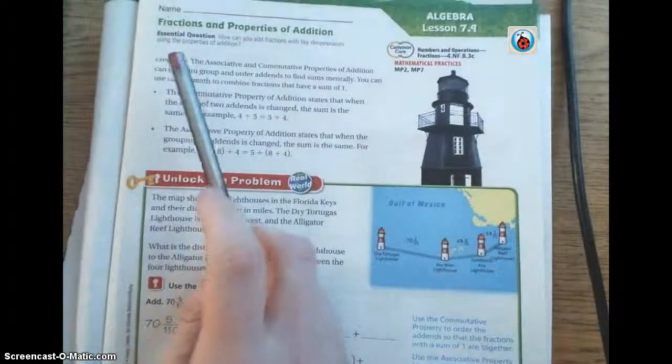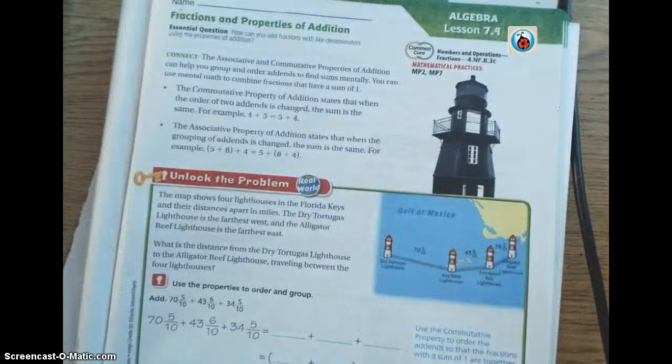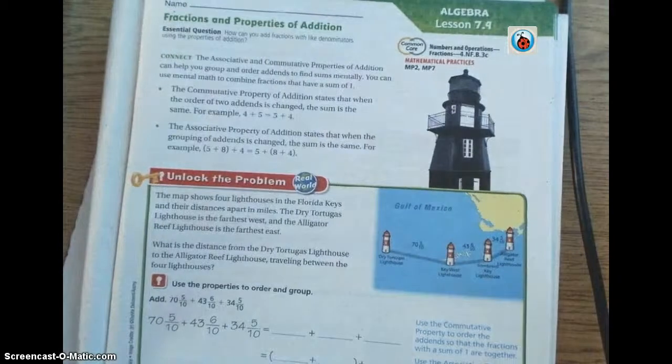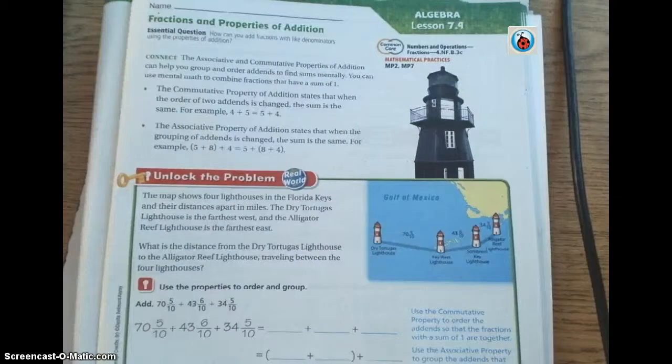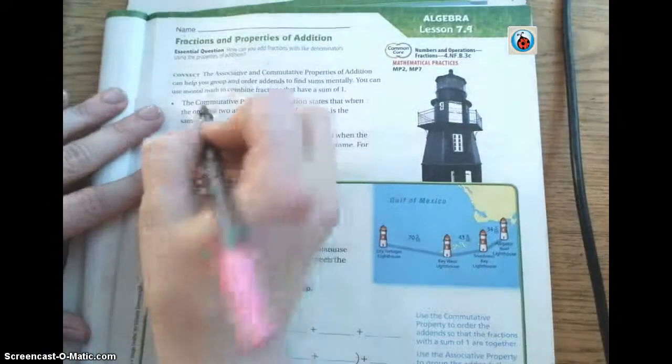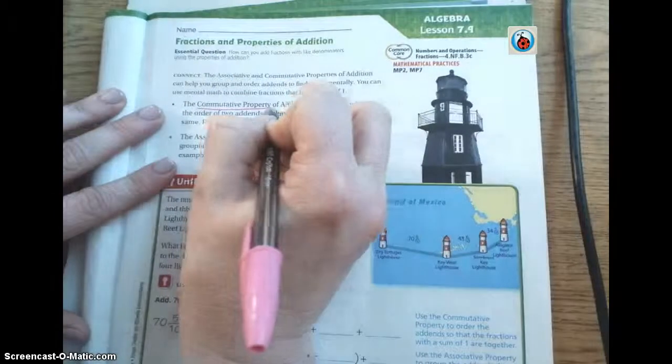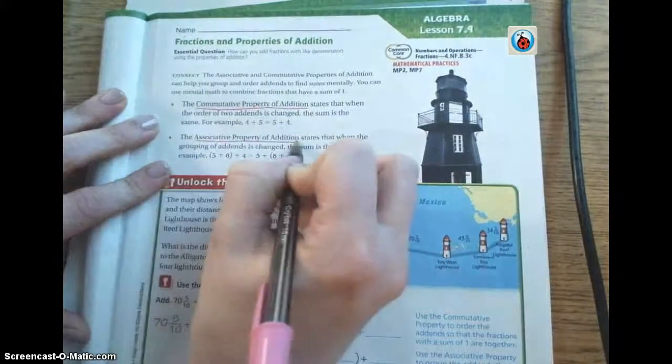So, the essential question is going to be, how can you add fractions with like denominators using properties of addition? First of all, we're going to look at the connect. It says the associative and commutative properties of addition can help you group and order add-ins to find sums mentally. You can use mental math to combine fractions that have a sum of 1. Okay? So we have two different properties here. The commutative property of addition and the associative.